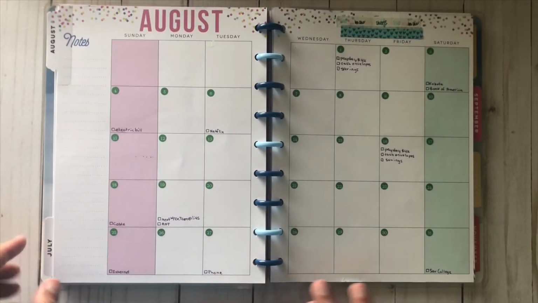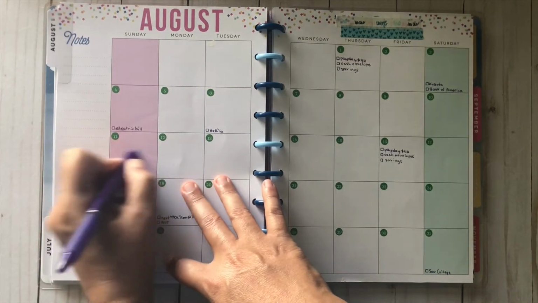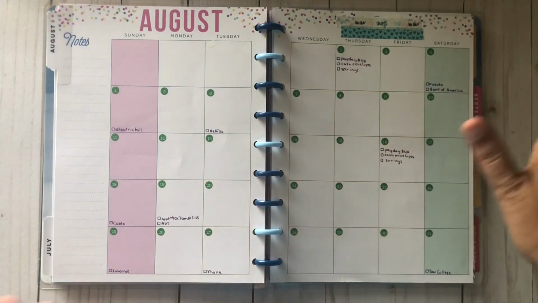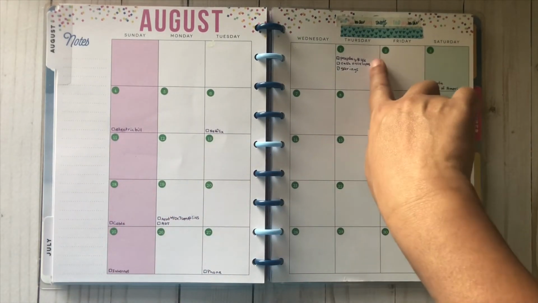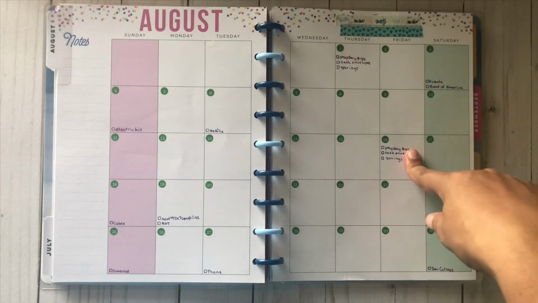I do have August ready to go. I actually did it a few days ago. And those lines are bothering me. It's ready to go. I have all my bills in there, a doctor's appointment, and for each payday I do write that I need to do the cash envelopes and the savings on each one of them.